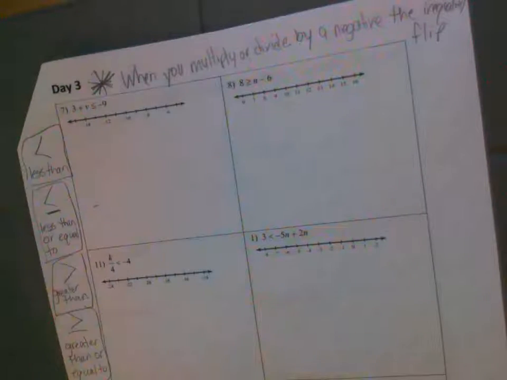The inequality flips. So less than will be greater than, less than or equal to will be greater than or equal to, greater than or equal to will flip to less than or equal to. Okay, and you'll learn that more as we go. Don't try to process everything at the same time. All right, I'll pause for the calls here just to let you get your breath.